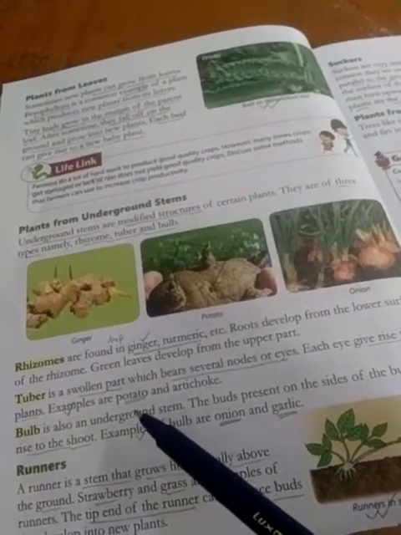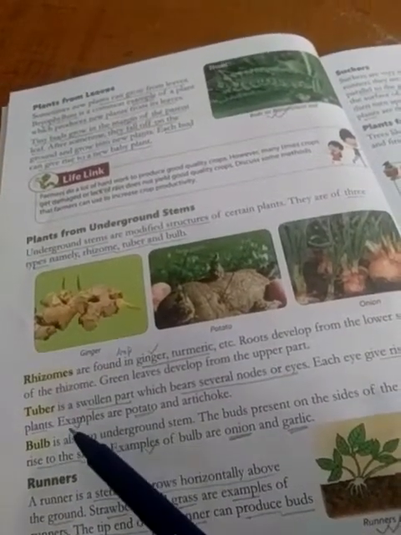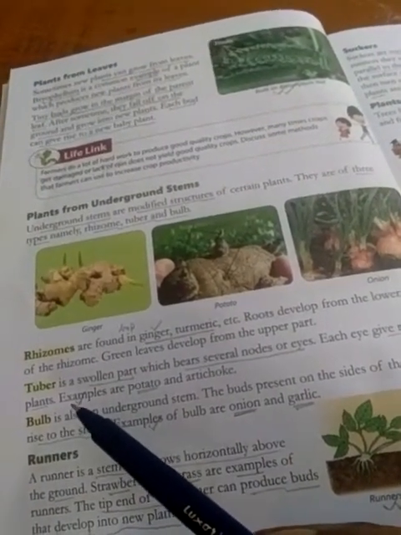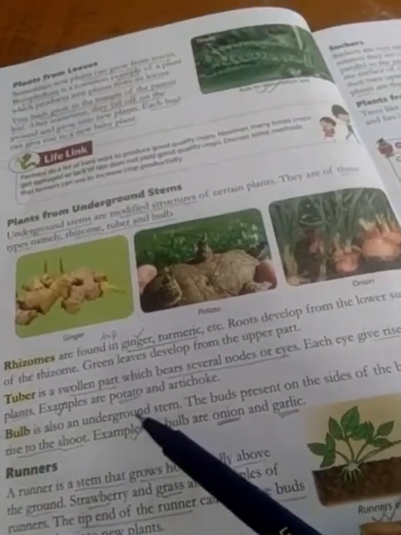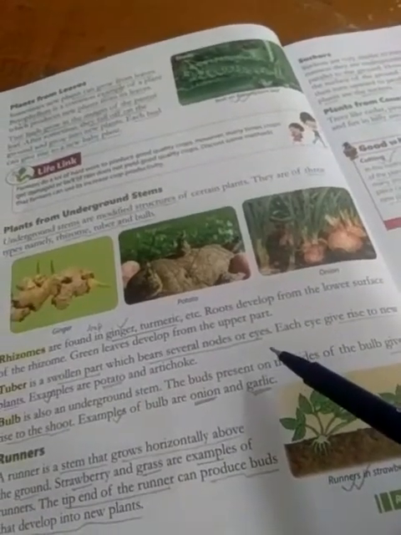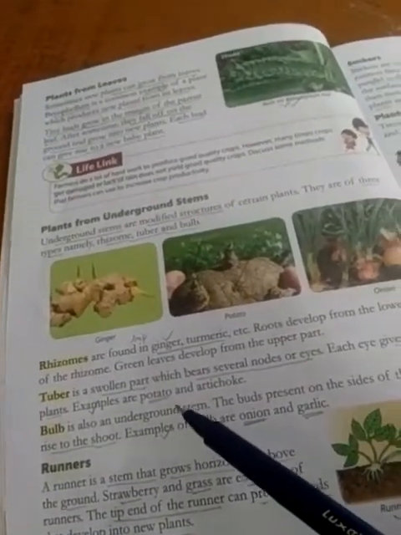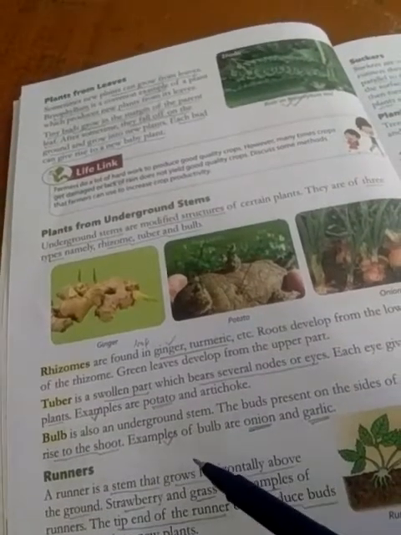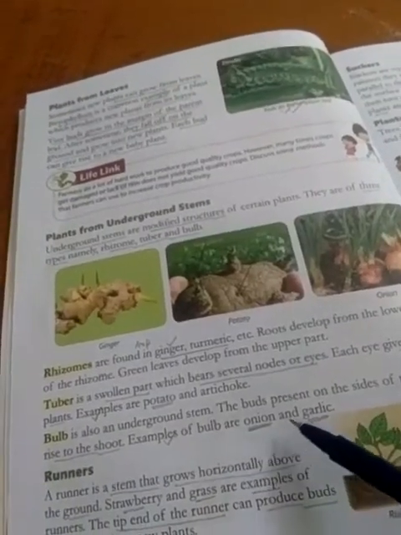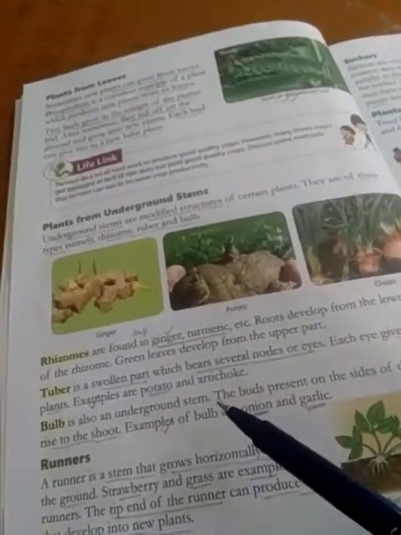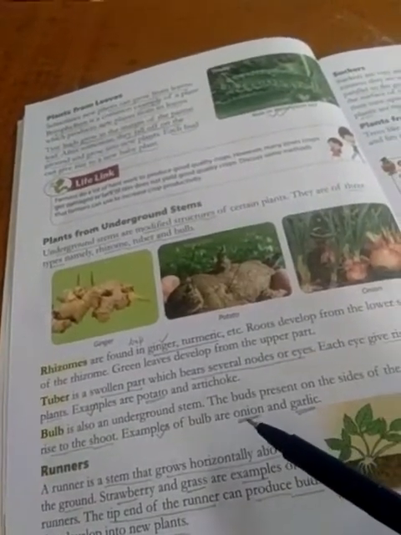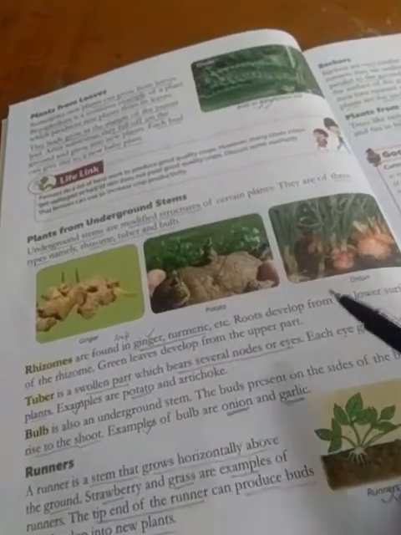And for the case of the potato plant, the modified underground structure or stem is known as the tuber. This is a swollen part, and it bears several nodes or eyes, and that will be responsible for giving rise to the newer plant. The last example is the bulb. For the case of onion and garlic plants, the underground modified structure is known as the bulb, and this will help to raise the shoot, and the shoot will become the new plant.